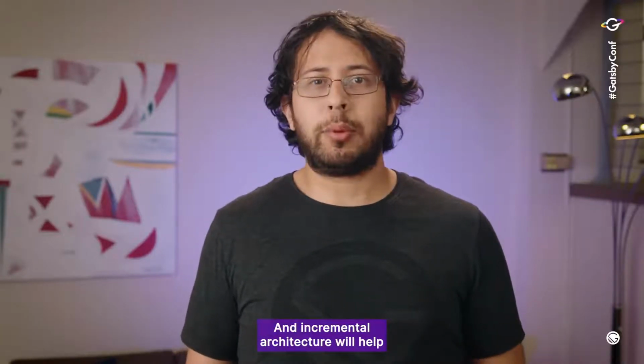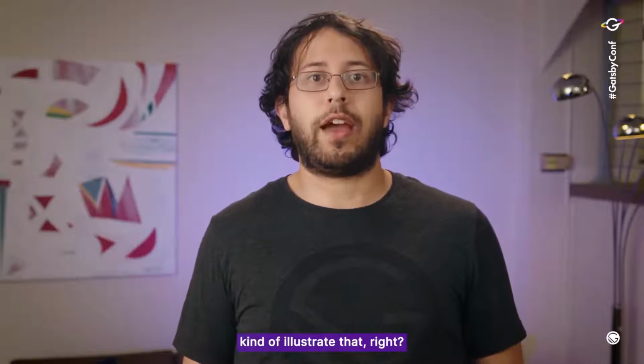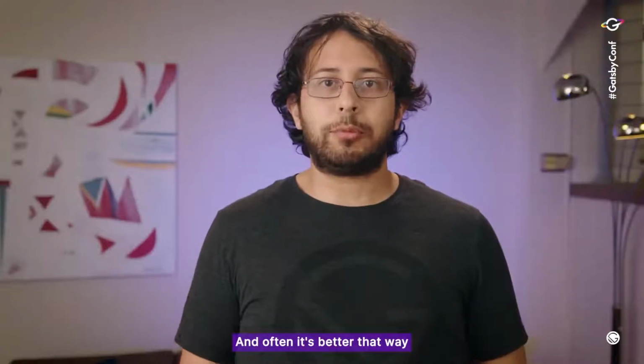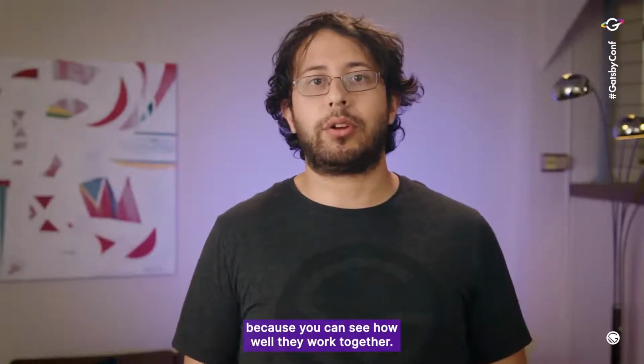And incremental architecture will help illustrate that, right? So for example, you could evaluate these different systems in parallel. You could evaluate your CMS, your framework, your hosting at the same time, rather than having to do them one at a time. And often it's better that way because you can see how well they work together.